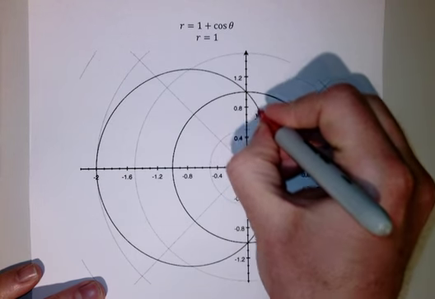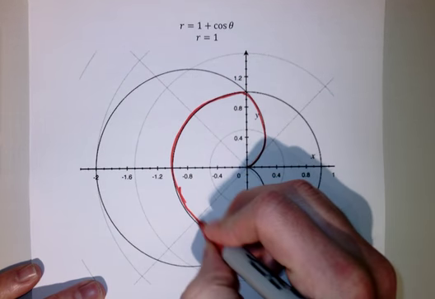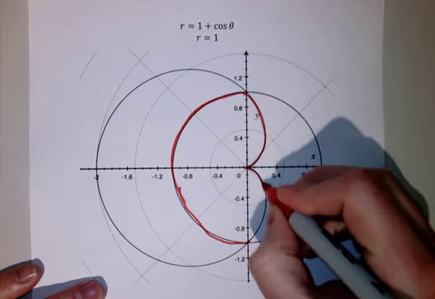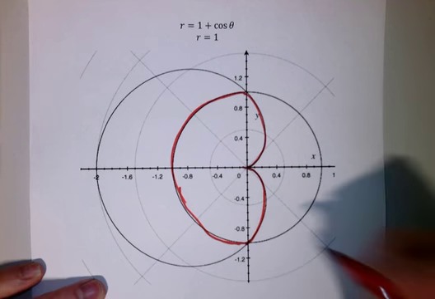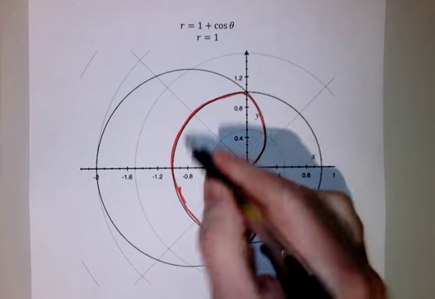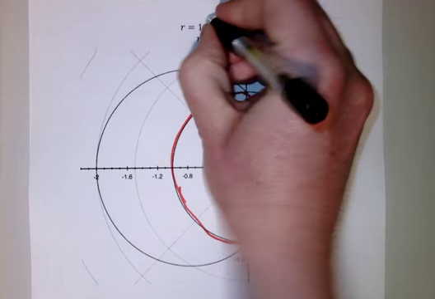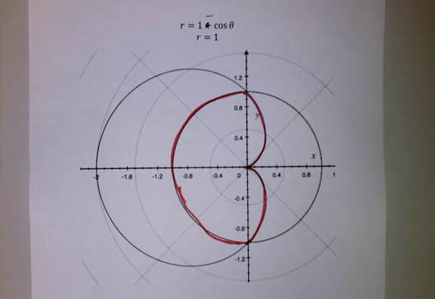We wanted to find the area of that region that was enclosed by both, and now I want to find the perimeter of that region. Dealing with this portion ought to be easy enough. And remember, I messed this up. That's actually 1 minus cosine theta.